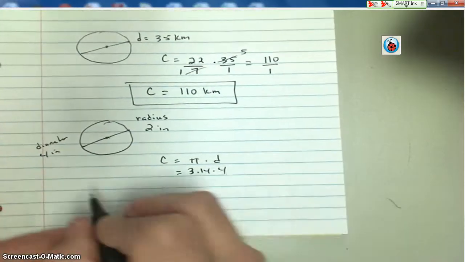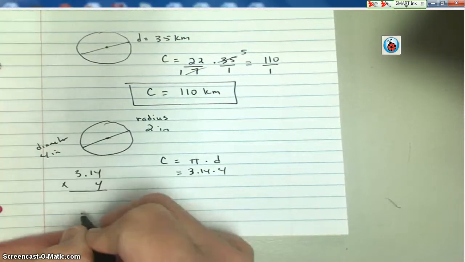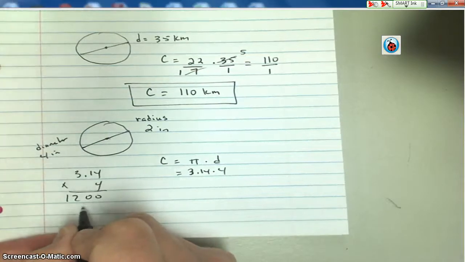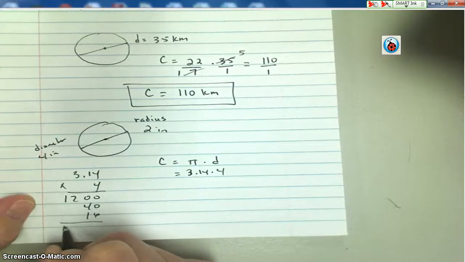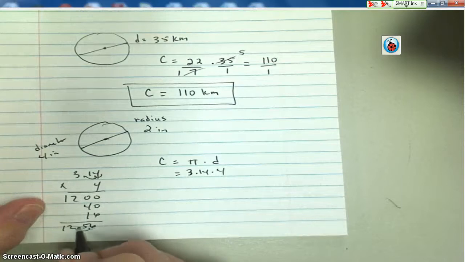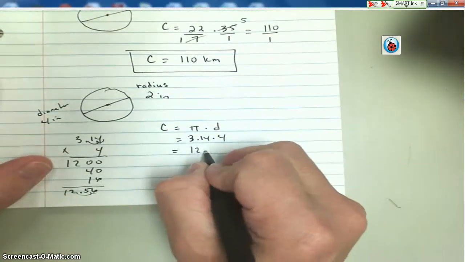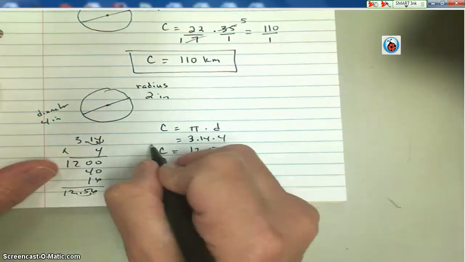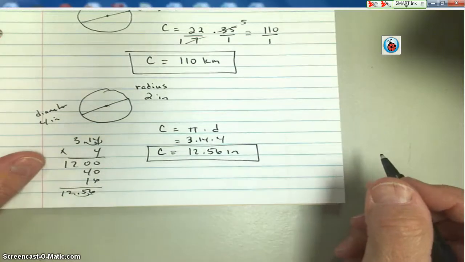We'd have to multiply that across, so over the side you'd have 3.14 times 4, which is, we'll multiply this out quickly, and we'll add it up, put our decimal in 2 places to the left, 1, 2, and we get 12.56, and this is inches, which means that our circumference is equal to 12.56 inches.